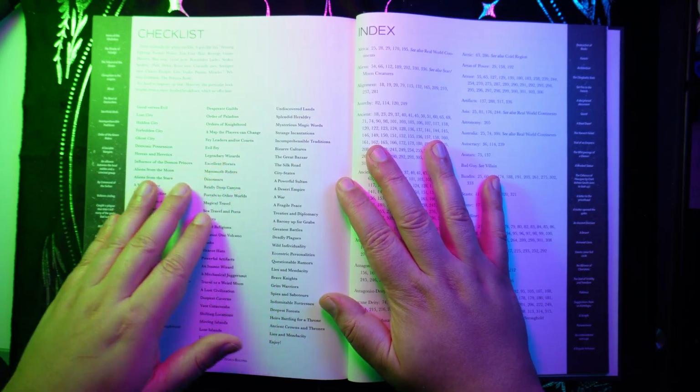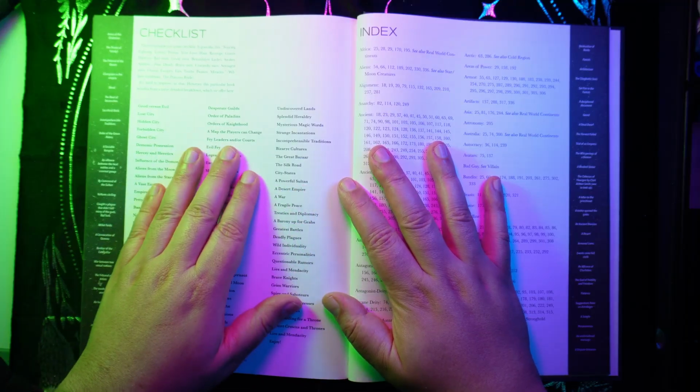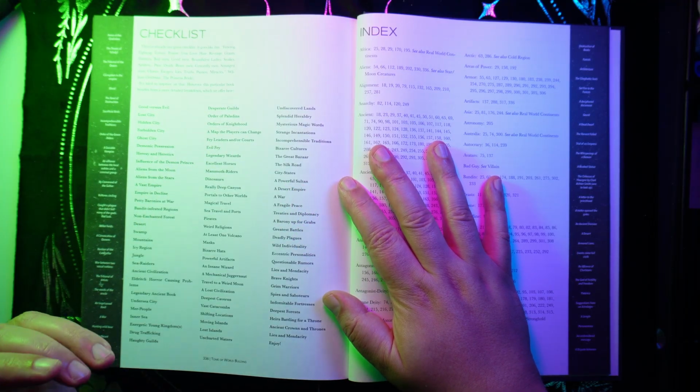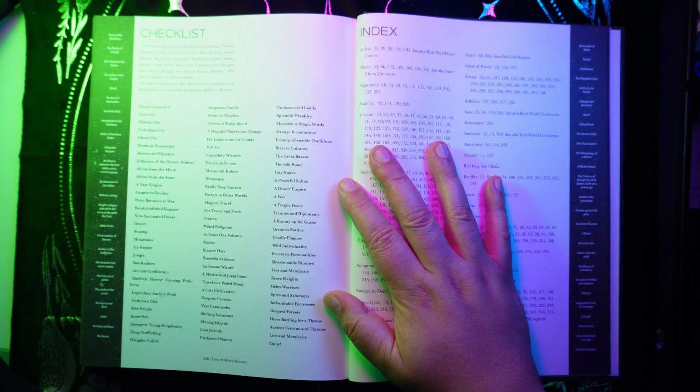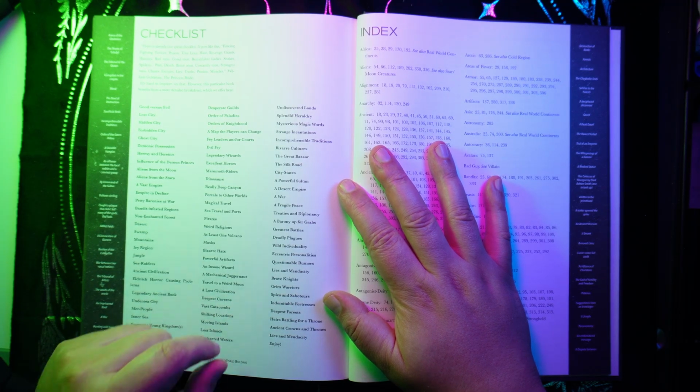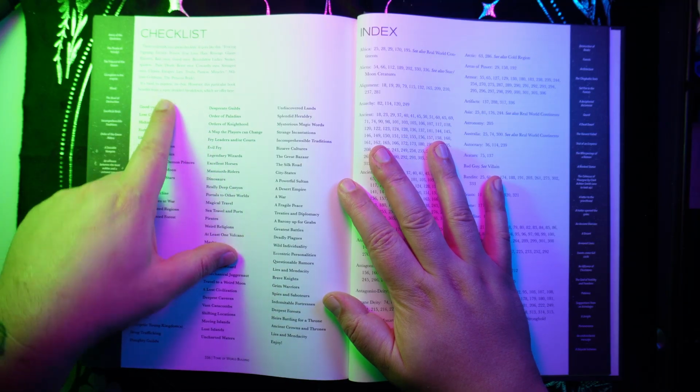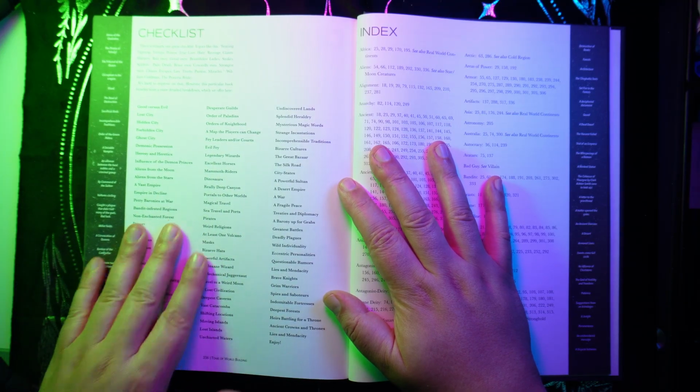The Silk Road, the Great Bazaar, a map the players can change, legendary wizards, masks. It's cool. It's fine. I love that he starts with the quote from William Goldman, the author of The Princess Bride.